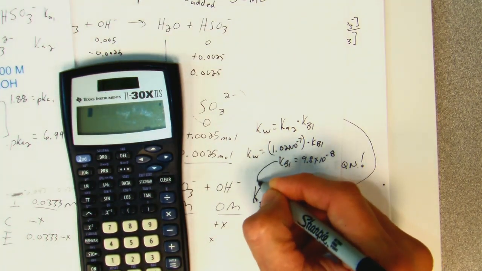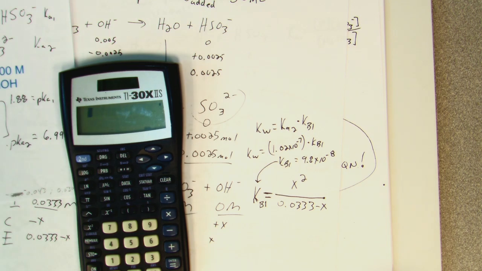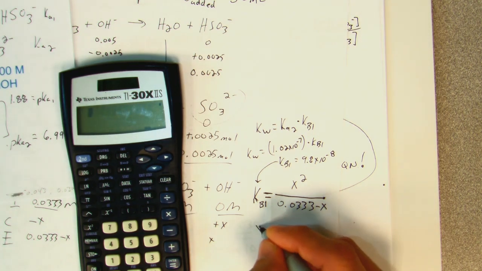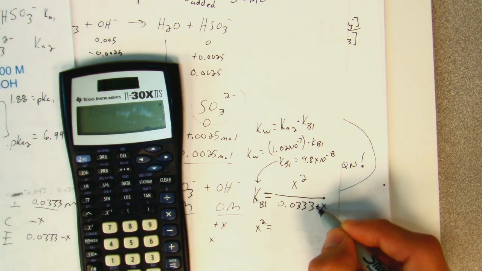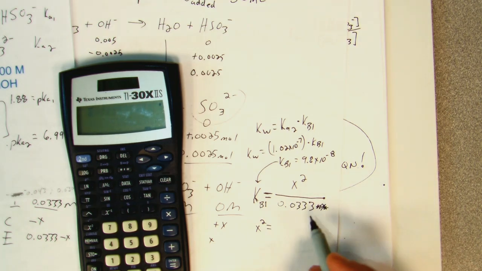So I plug that number here, and then I work to solve. As I'm looking at this, since Kb1 is so small, I think the assumption probably is going to work. If I did that, then this x would go away, and x squared would equal this number times Kb1.